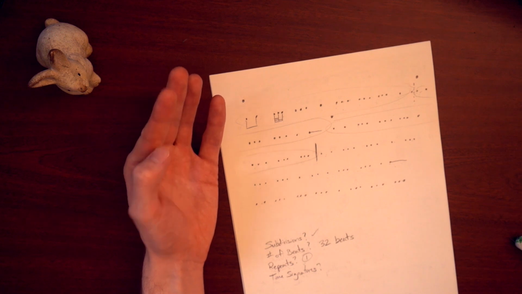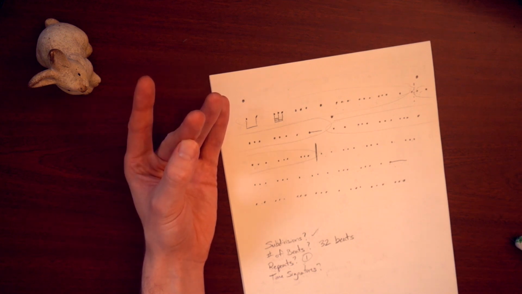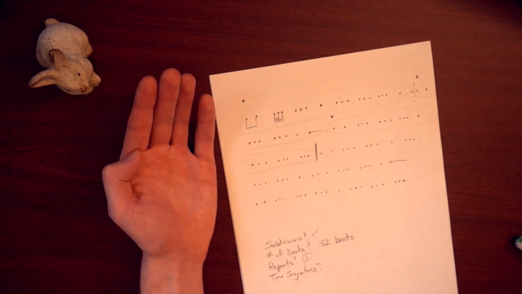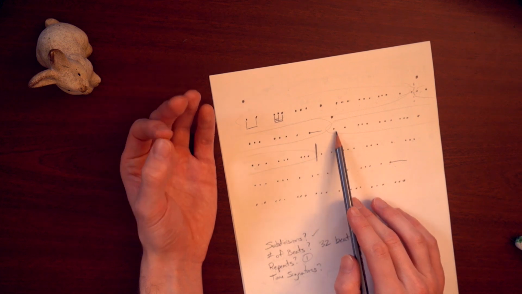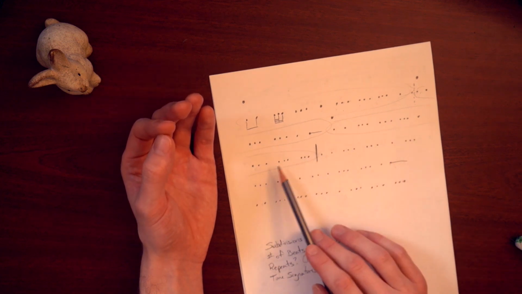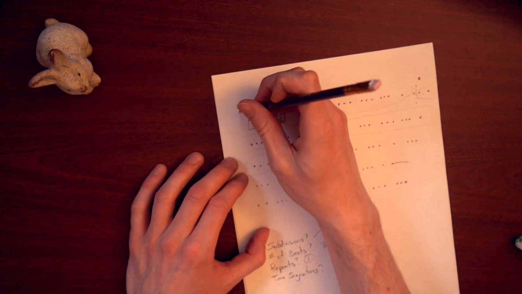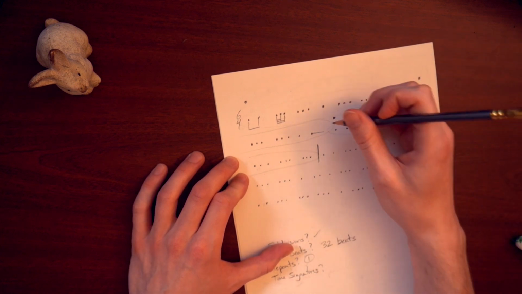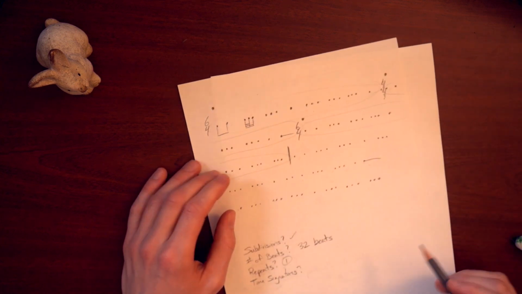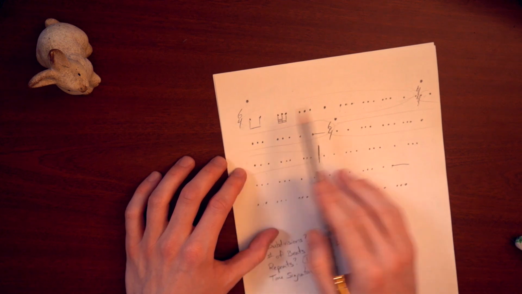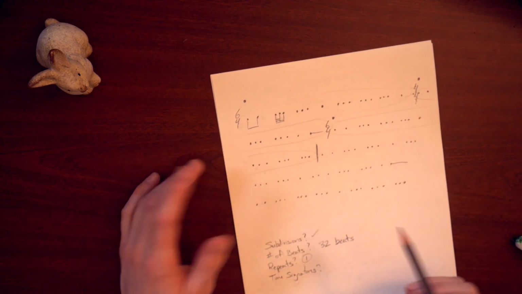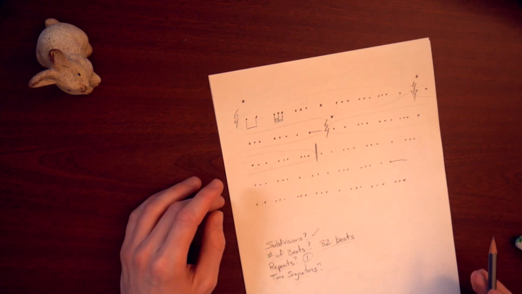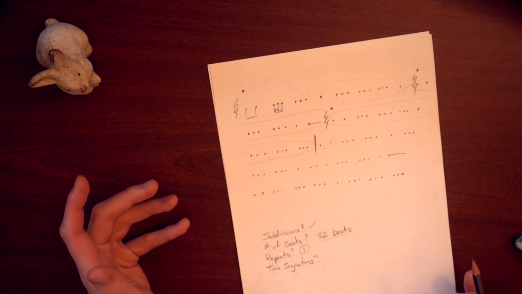Okay, so 1, 2, 3, 4, 5, 6 in that first one. 1, 2, 3, 4, ending on the long note, and then 1, 2, 3, 4, 5, 6 again in that second one. So we have 6, 4, 4, 4, 6, 4. And if that happens again, 6, 4, 6, 6, 4, 6, that is 32.